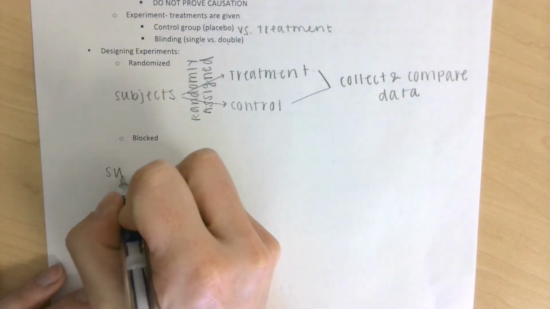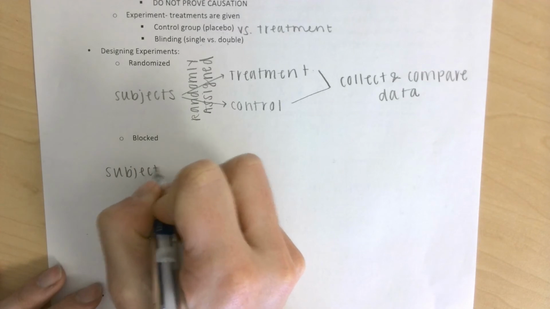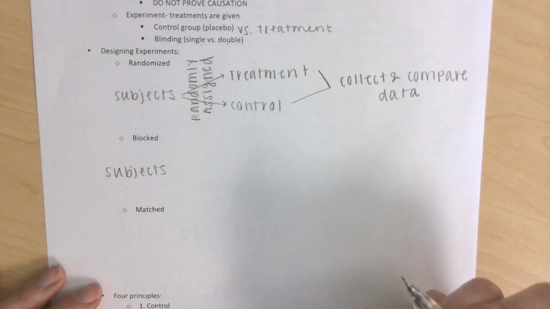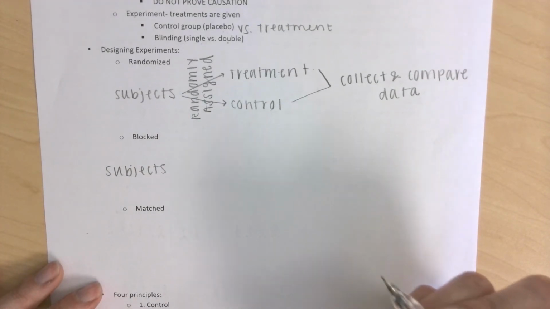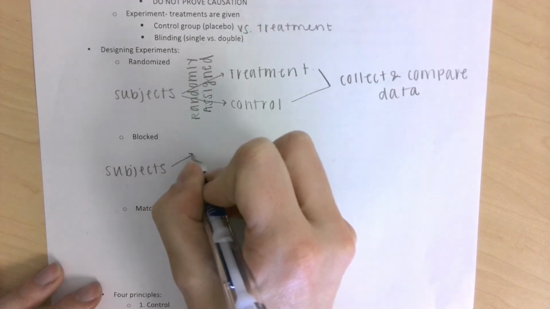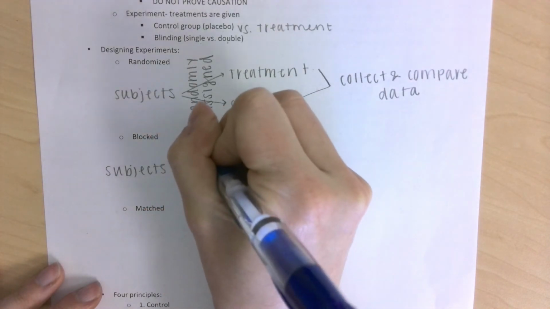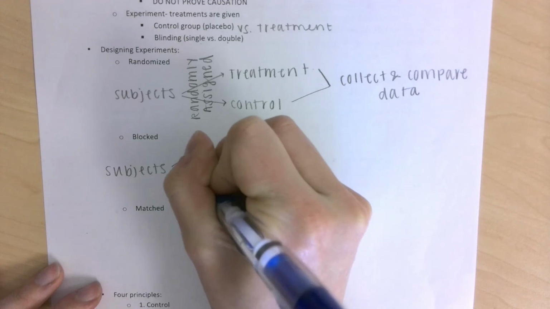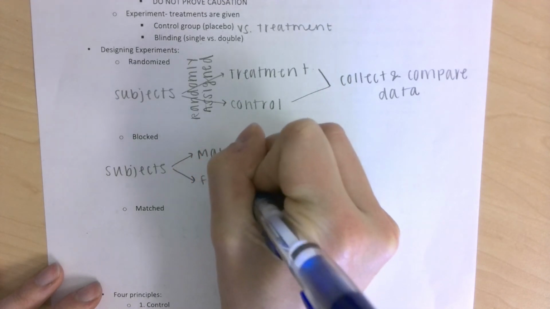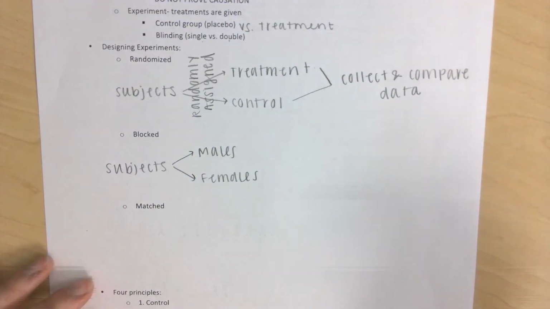So I might start here with my subjects, but maybe I think that gender is going to play a role in the data, so I'm going to take my subjects and split them into males and females. Okay, this is not randomly assigned because I'm not deciding who's a male and a female. It's a pre-existing variable. I'm just splitting them up into these groups.